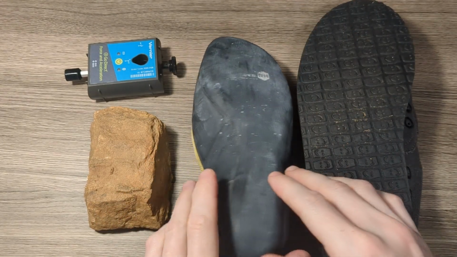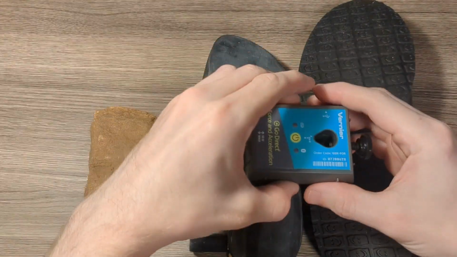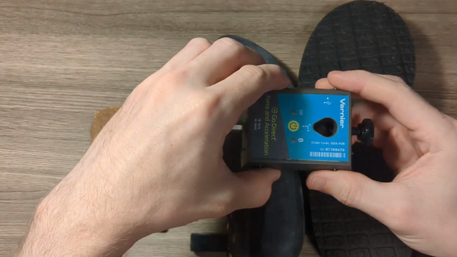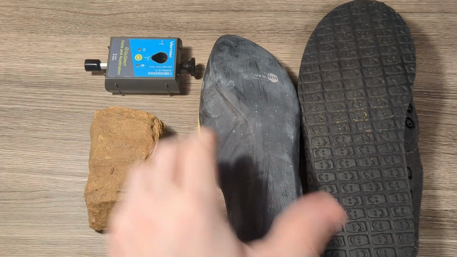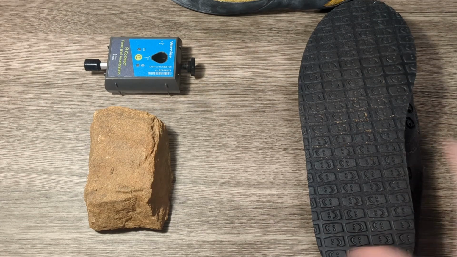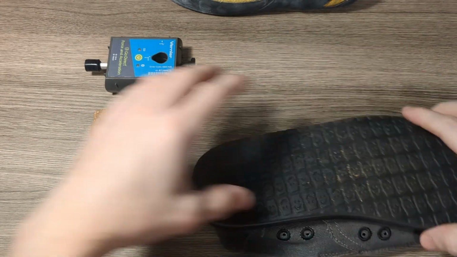And what we're going to do is test the amount of static friction that exists between the rock and the soles of both the climbing shoe and the sandal shoe, to see exactly how they compare to each other. So we'll start with the sandal shoe.